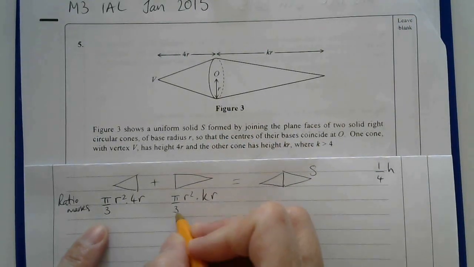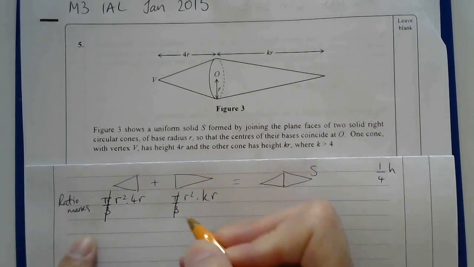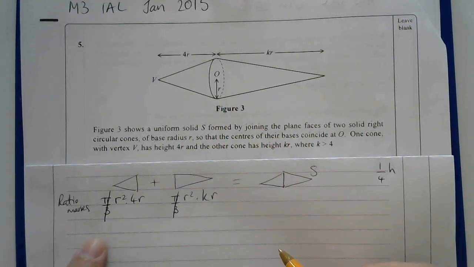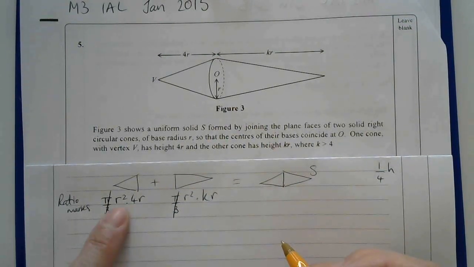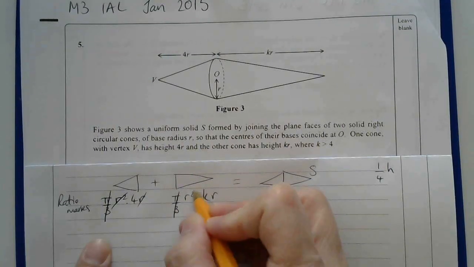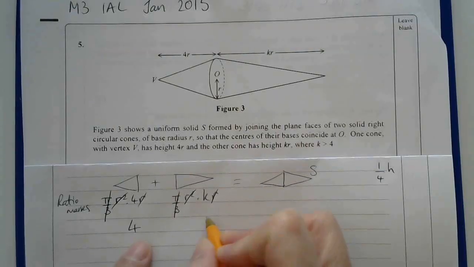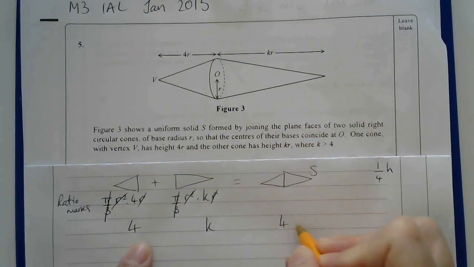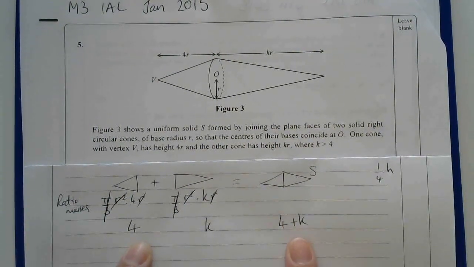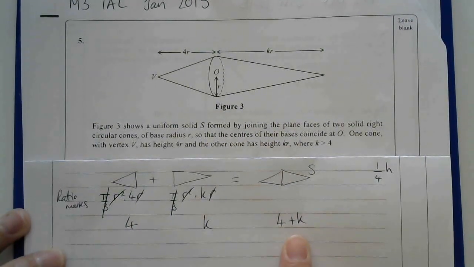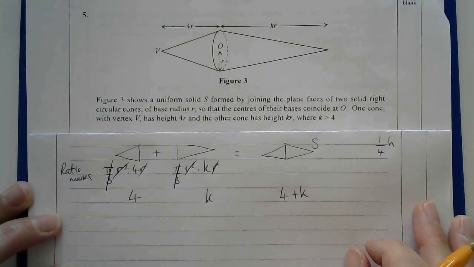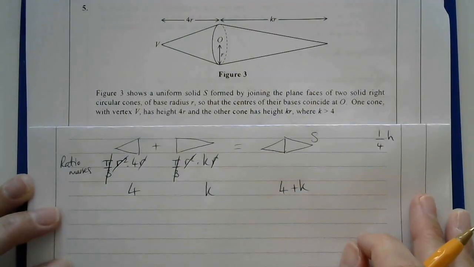I can see I've got pi over 3 here and here, so I'll divide both of these by pi over 3. I can see that I have r cubed for both of the cones, and here I'm left with 4, here I'm left with k, so therefore I can write 4 plus k for the total shape. Now I'll write where the centre of mass of each of them is.